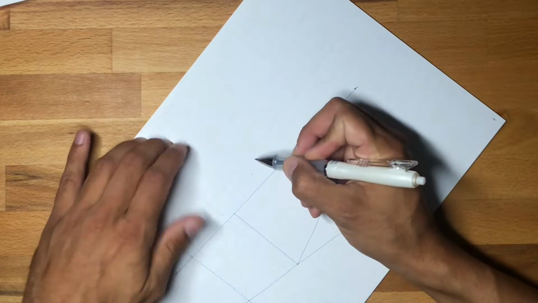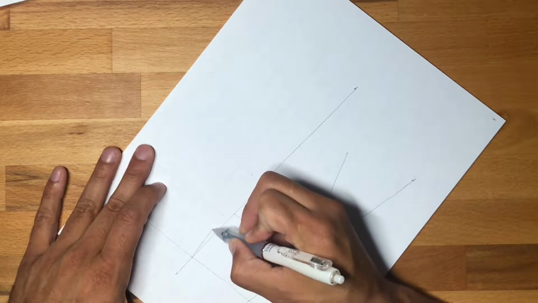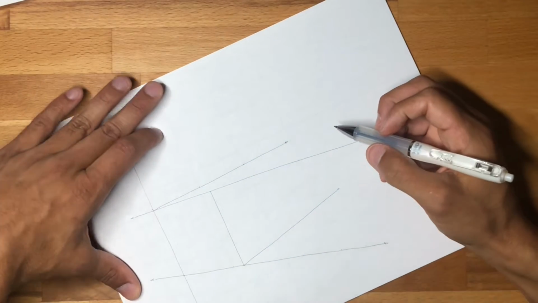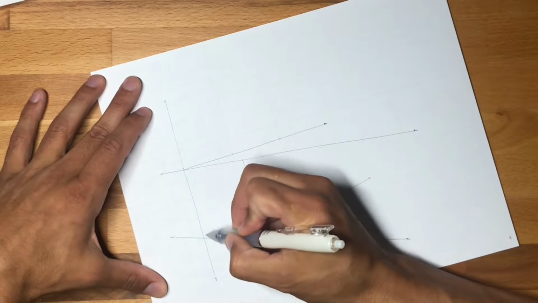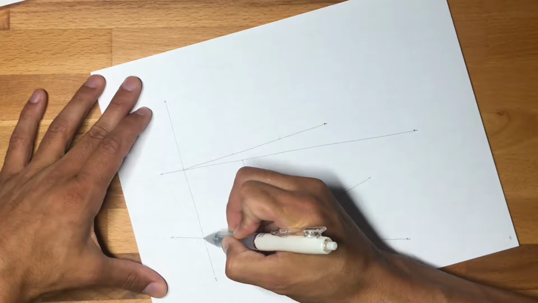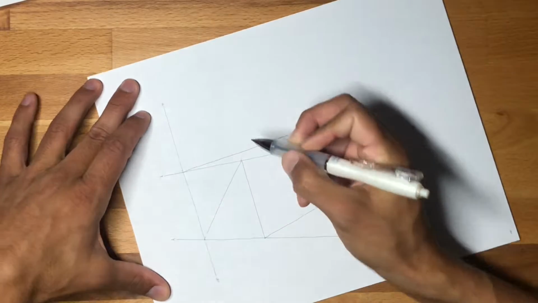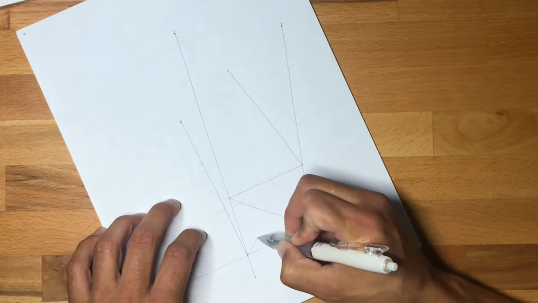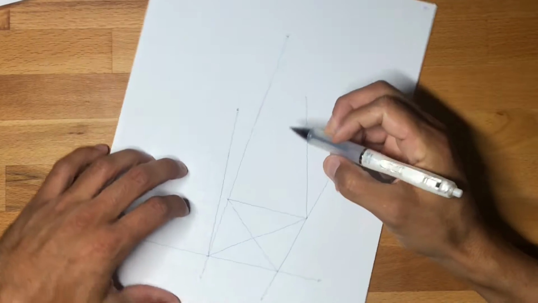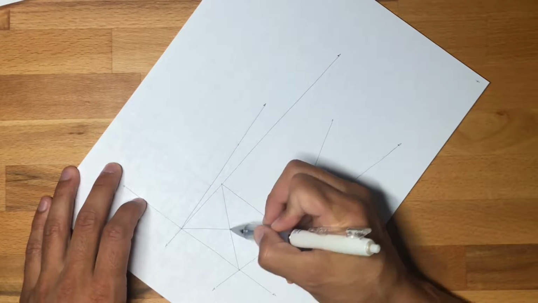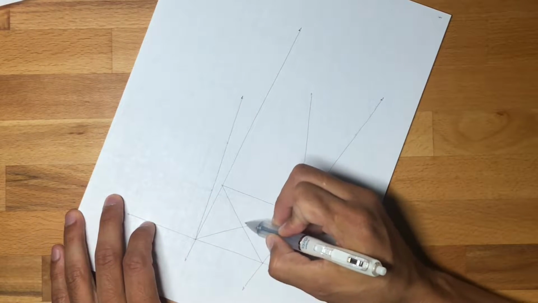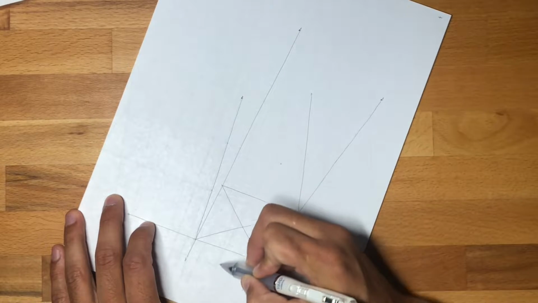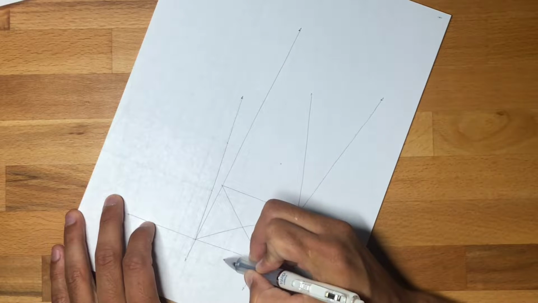Just below that. So now I'm going to use this as my little box to duplicate. I have no specific reference behind this one now, just trying to follow the perspective. So something like that.